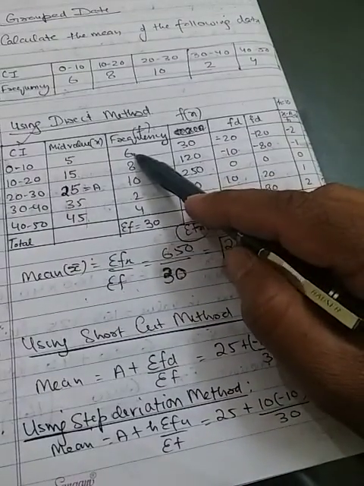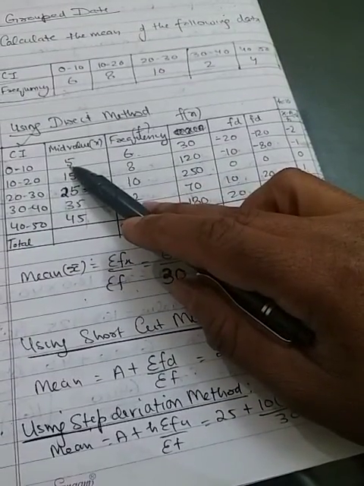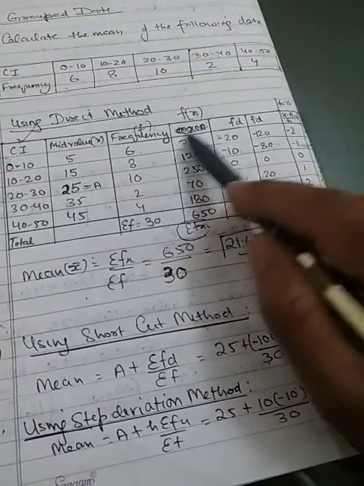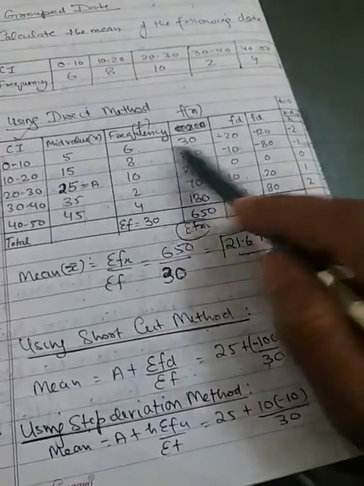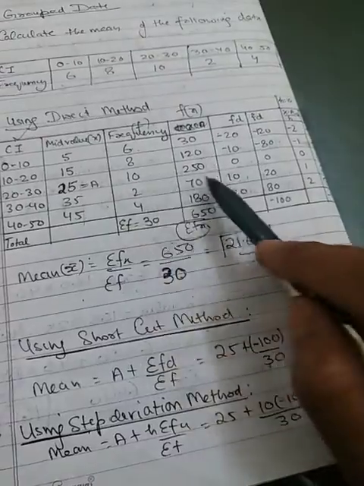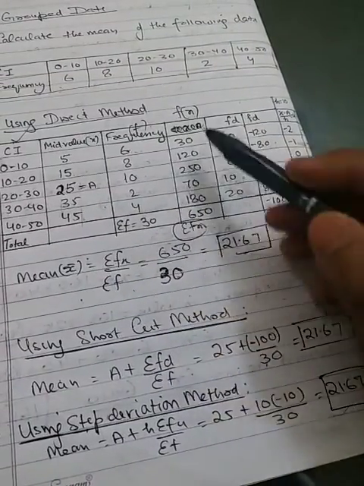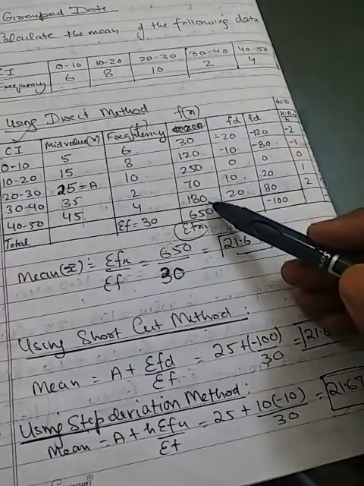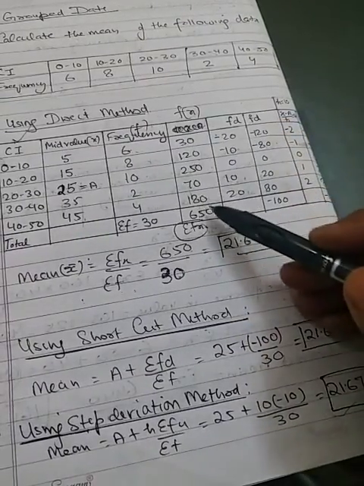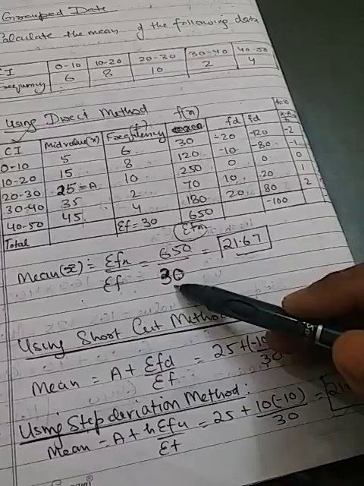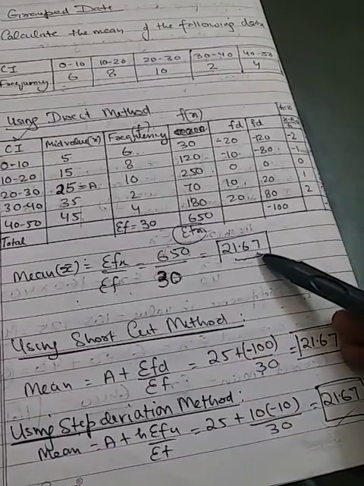So f multiplied by x, that is fx. 6 into 5 is 30, 15 into 8, 25 into 10, 35 into 2, 45 into 4. So what is sigma? Sigma means sum of all the fx we have got. So we add all the fx, we get 650. 650 divided by 30, that is 21.67.